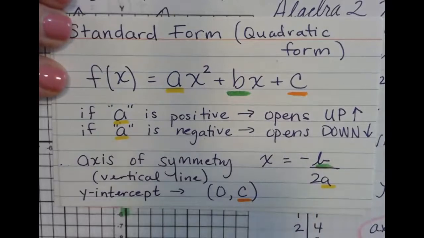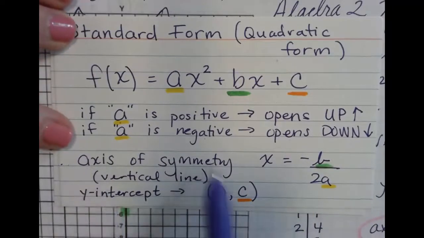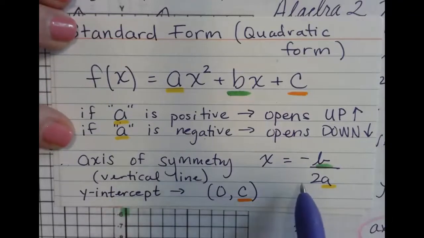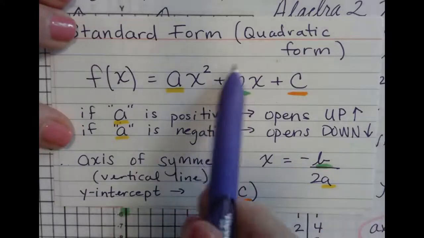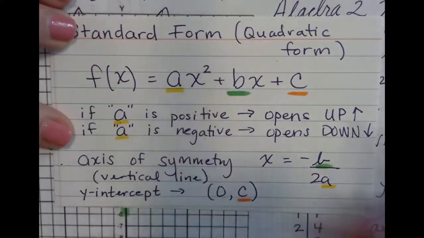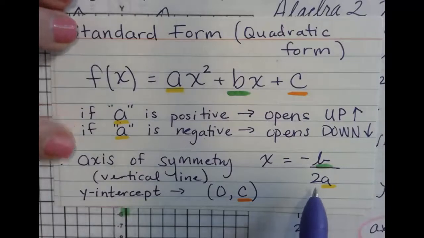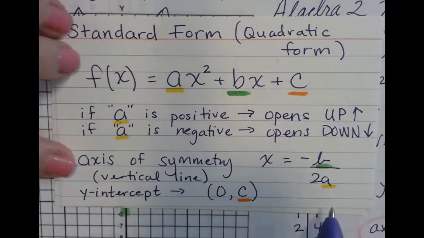We'll see that soon. Your axis of symmetry is always going to be a vertical line, and we can find it by simply taking x equals the opposite of the b value divided by 2 times a. This is a formula for finding the axis of symmetry.